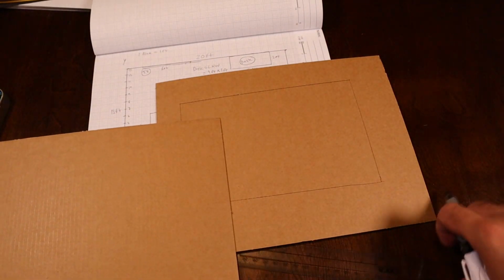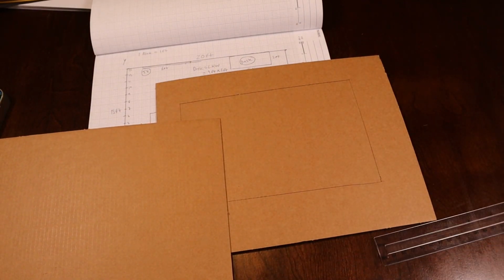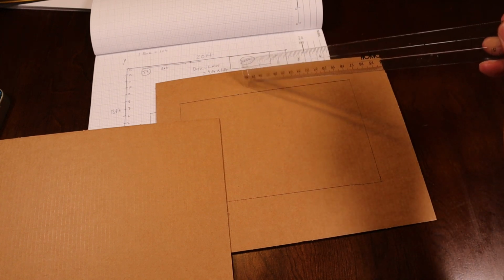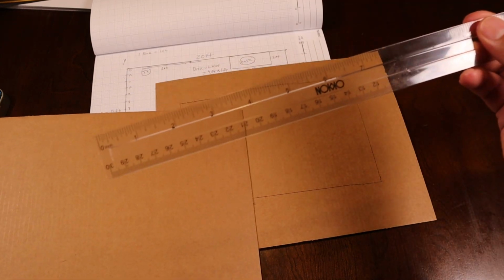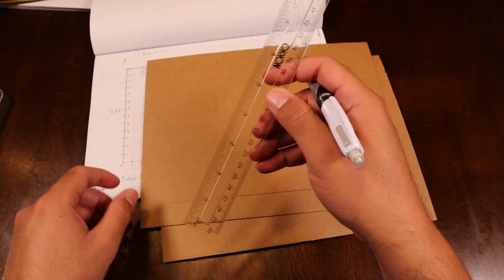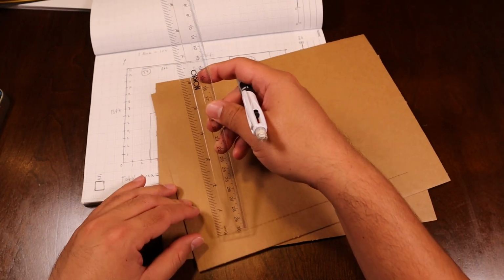Because the 8 inches represents 20 feet, 4 inches will represent 10 feet. So our wall will be 10 feet tall in the real world.